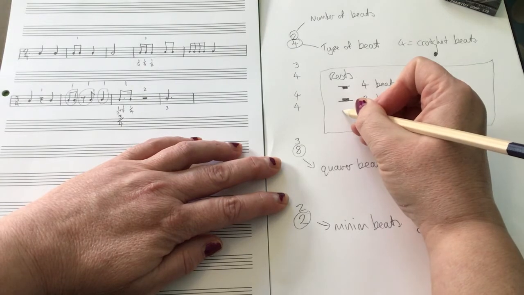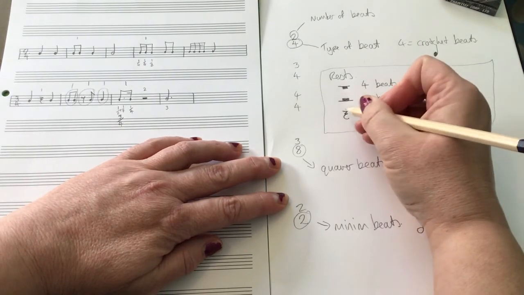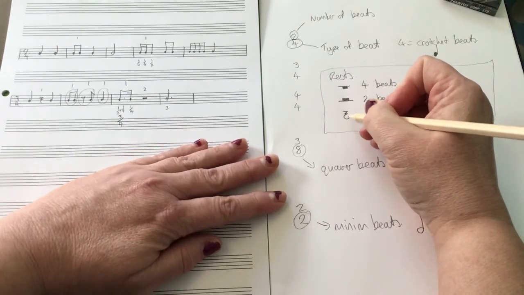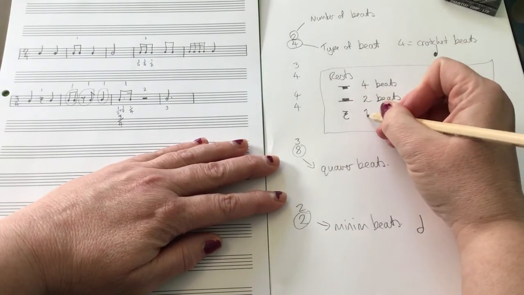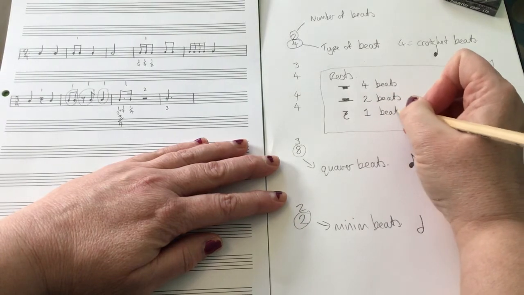Then you've got a crotchet rest. Now, a crotchet rest can look like a Z with a C. My students call it the dead seagull on its side. Some people like to call it the Harry Potter scar. That's absolutely fine. That's one beat.